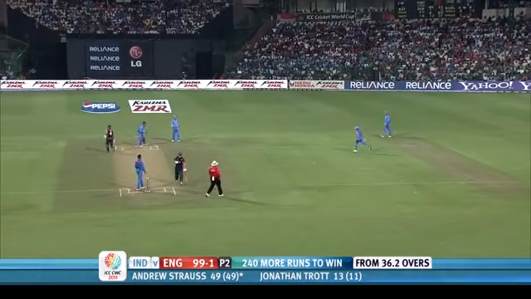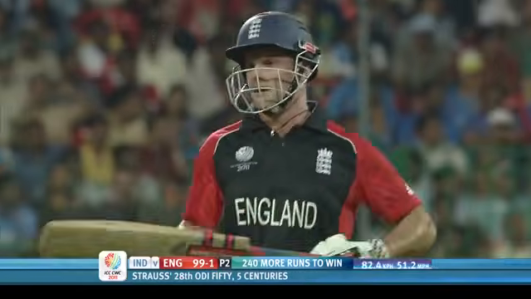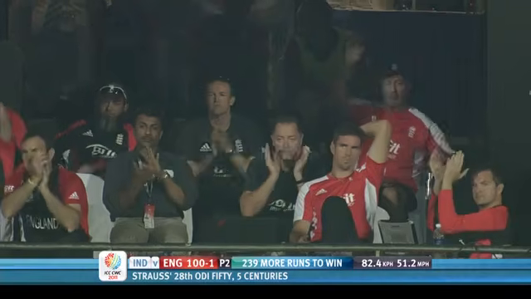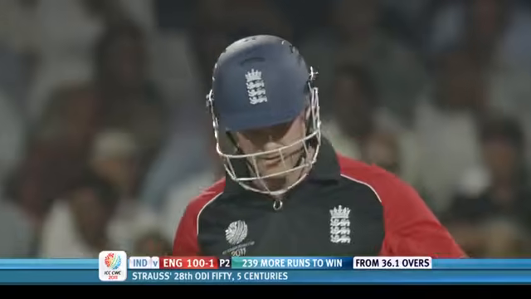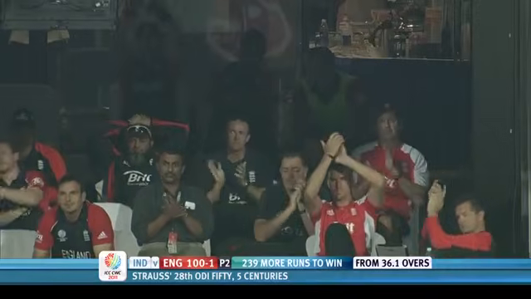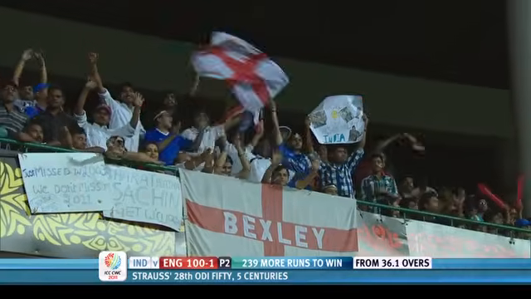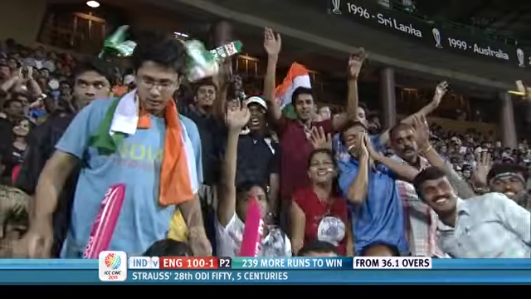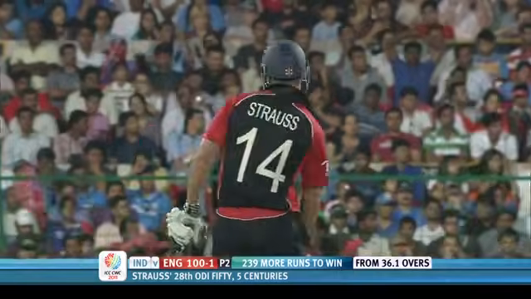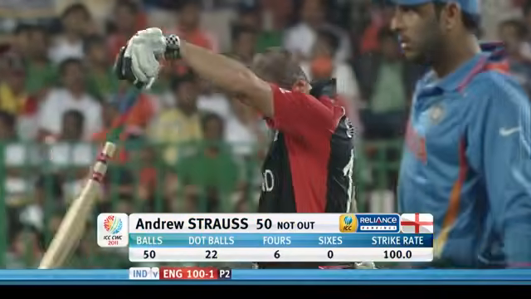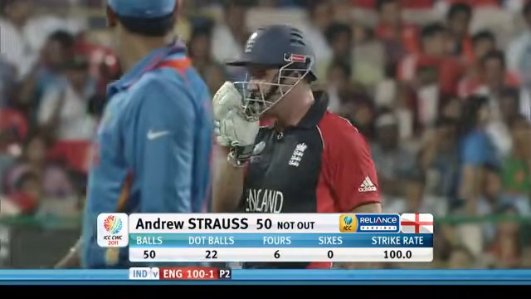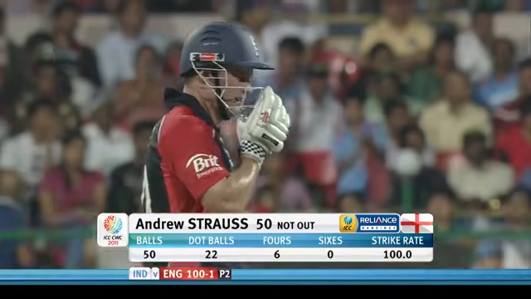50 to Andrew Strauss, and what a good one it's been. A runner ball, and there have been 6 fours in the innings, and he's got England off to just the start that they wanted. The captain leading from the front. He's been positive from the word go, and he's played a game which he normally isn't used to, going down the pitch, trying to loft the bowlers, but he's shown the way to the rest of the batsmen.